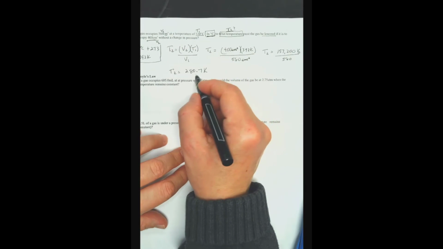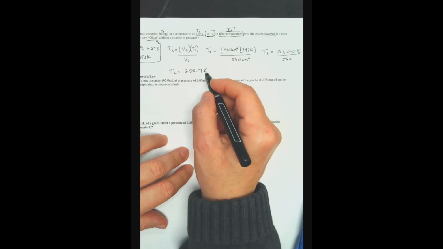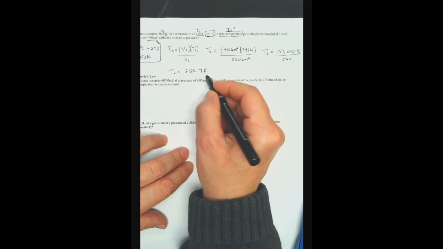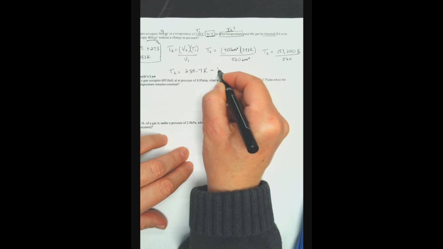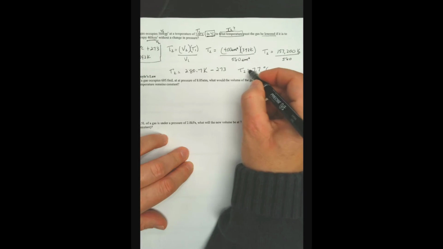So now what we have to do is remember that if we are trying to go from Celsius to Kelvin, we add 273. Well, if we're going from Kelvin to Celsius, we do just the opposite. We're going to subtract 273. So my T2 in degrees Celsius is going to be 280.7 minus 273, and that's going to leave us with 7.7 degrees Celsius. So ultimately, that is my final answer for this particular problem.